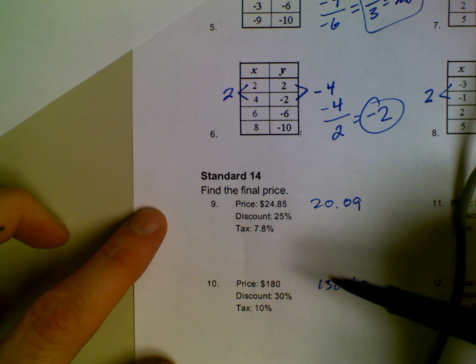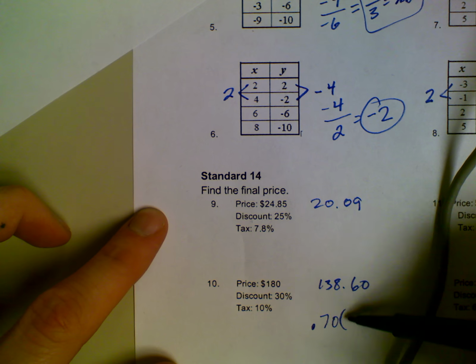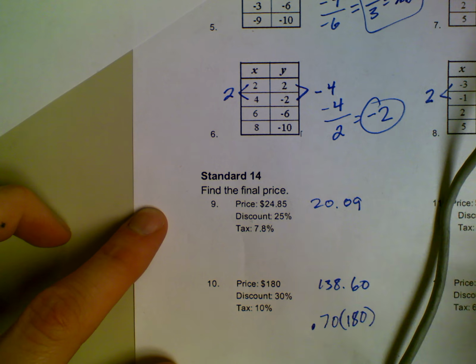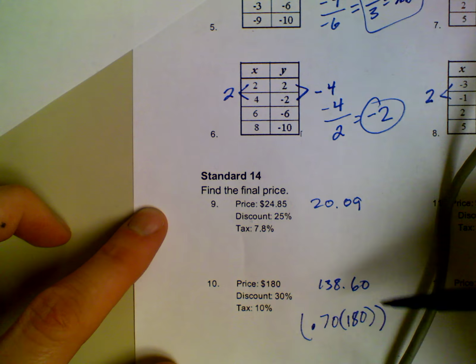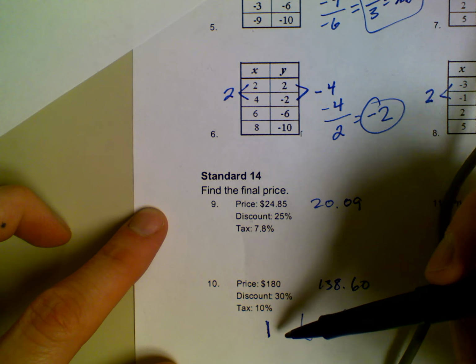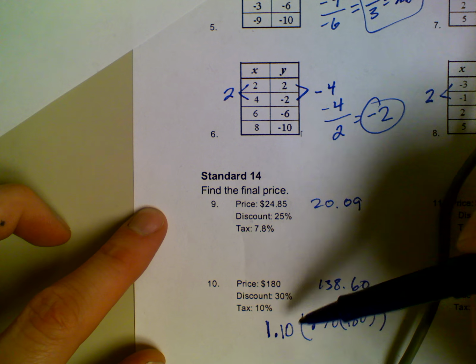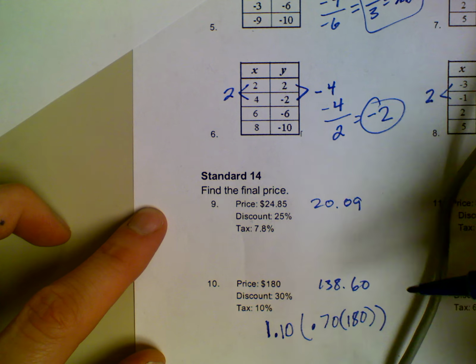Alright, discount. If I take off 30%, that's 0.7 left over of 180. And then tax gets applied to all of that. 10% tax would be, remember, multiplied by 1. That just gives you the same thing. So let's do 1 plus 10%, so 1.10.